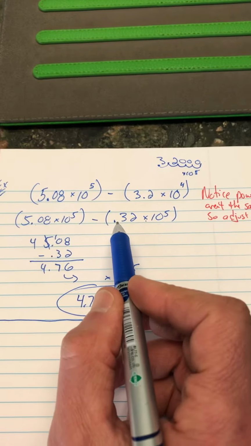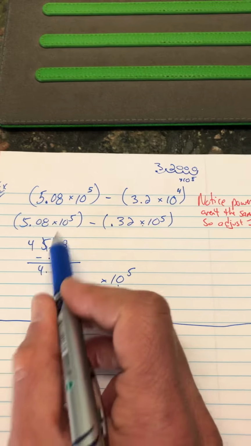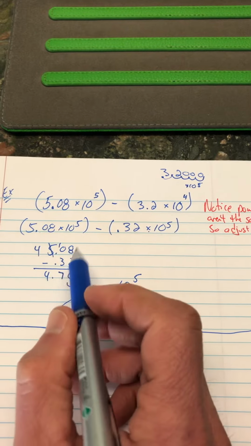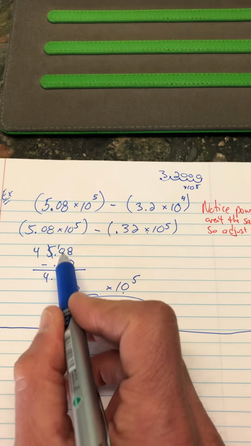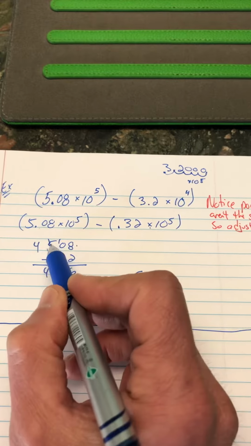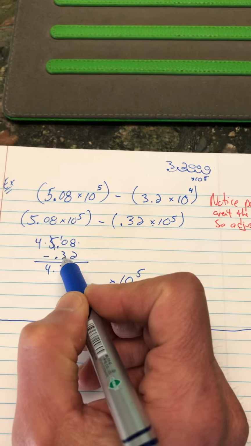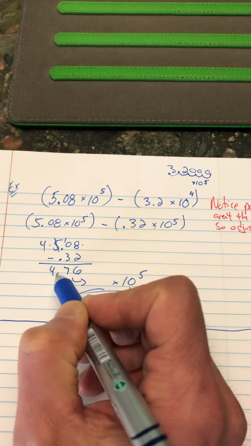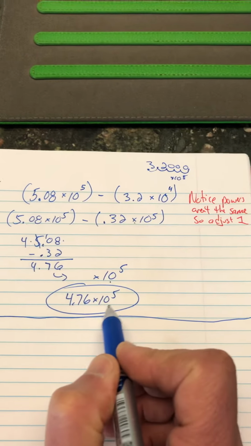Remember, when you add or subtract, you line your decimal points up, and then you just add or subtract. So 5.08 minus 0.32, I line up my decimal points. 8 minus 2 is 6. I have a bar. This guy becomes a 4, 10. 10 minus 3 is 7, and then 4. So 4.67 times 10 to the 5th.